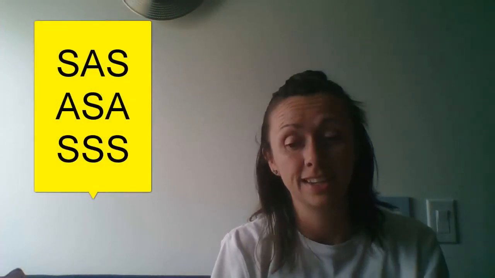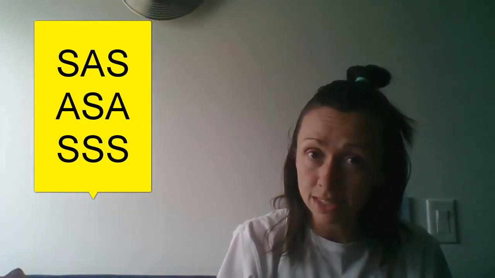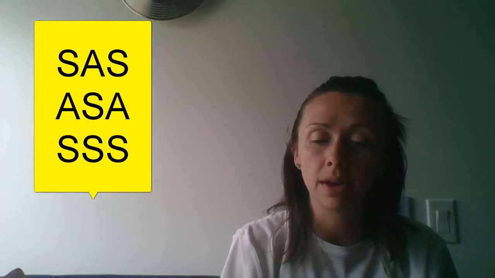Woo! Now we have 3 triangle congruence criteria in our toolbox: side-angle-side, angle-side-angle, and side-side-side. We will use these 3 criteria to determine whether or not pairs of triangles are congruent.